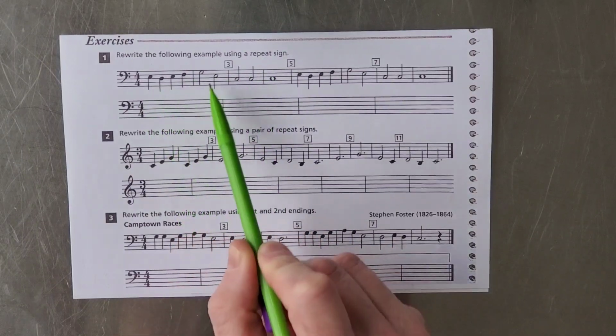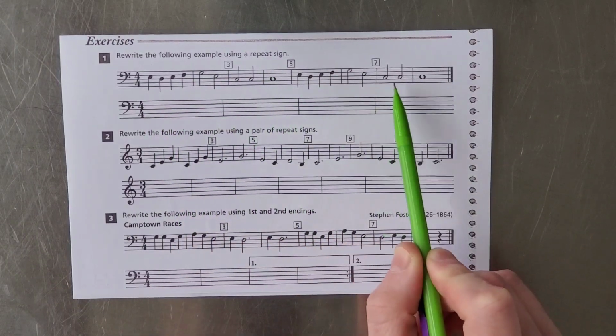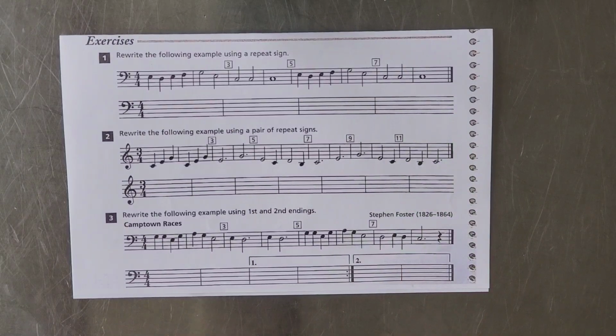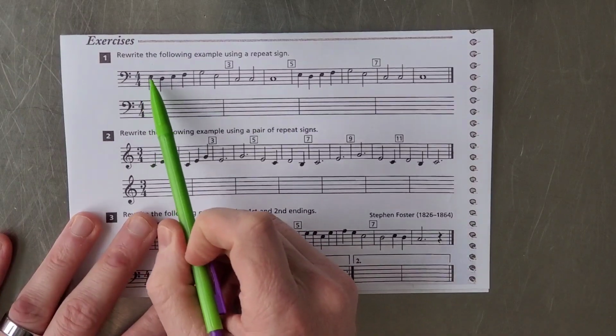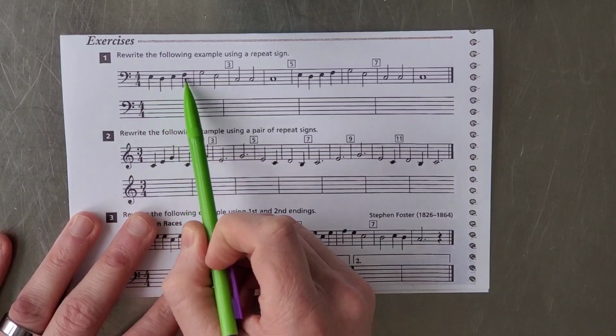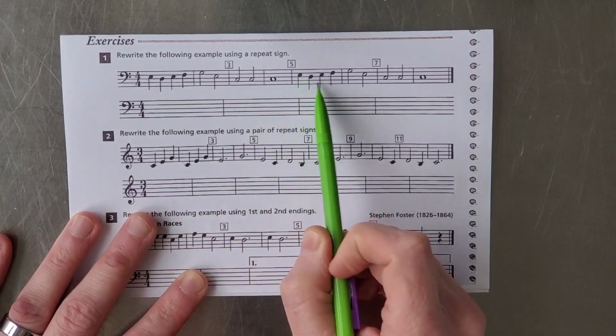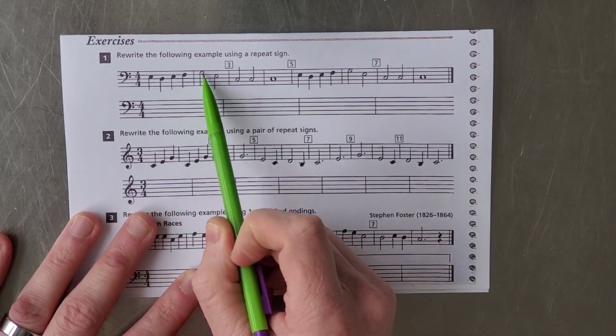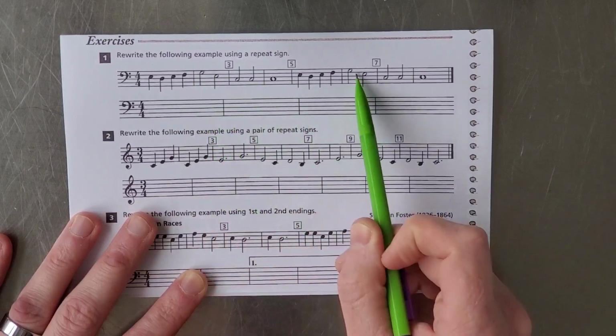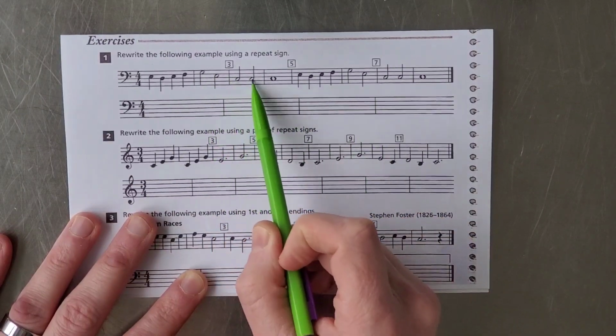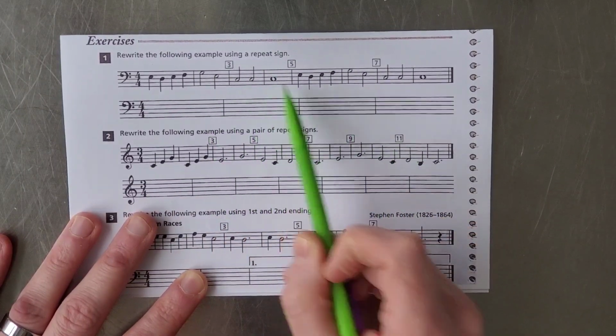So here we've got 8 measures of music, right? And we just need to rewrite it using a repeat sign. So let's look at it. We've got quarter notes starting on the E, going up to the F there. Same thing here, check it here.